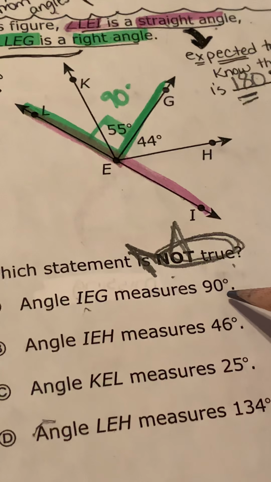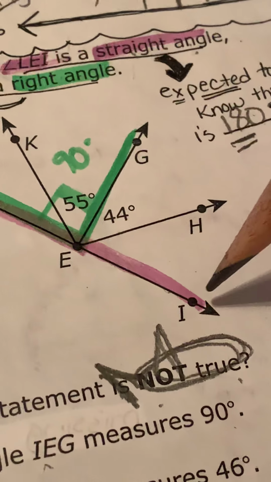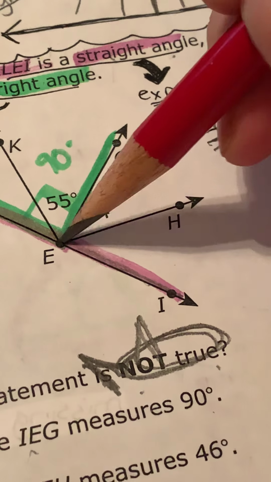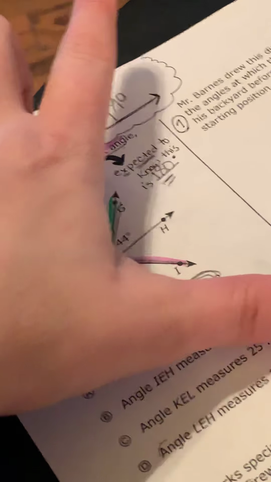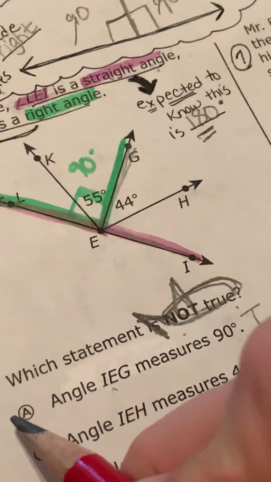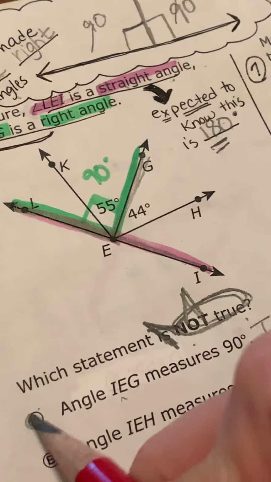Angle IEG is 90 degrees. Let's see. Angle I to E to G. What does that look like, y'all? A loser. What are losers? 90-degree right angles. So this is true. So this is the right answer, I'd tell them.